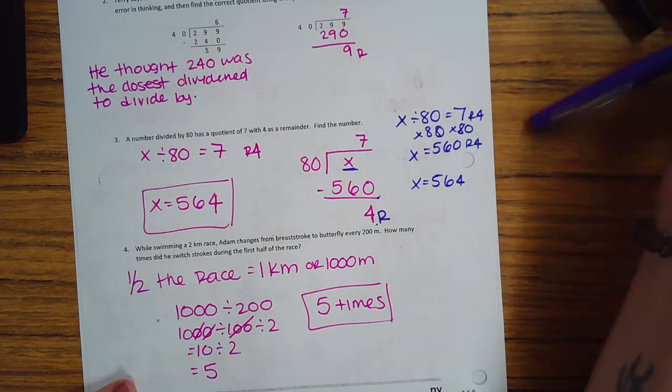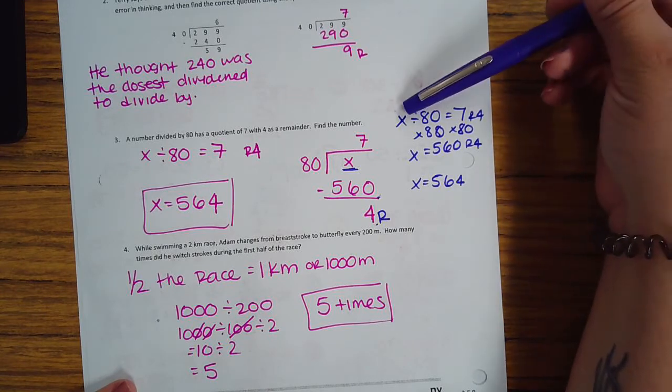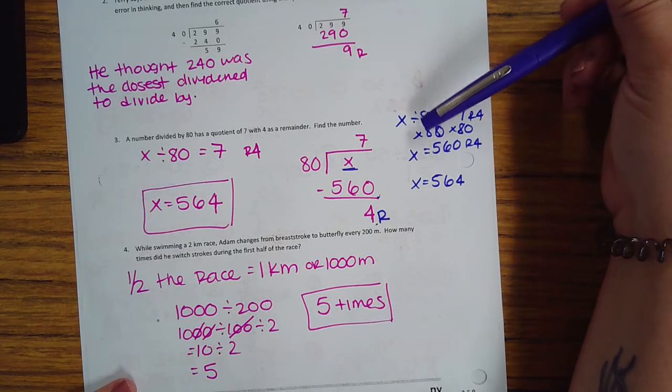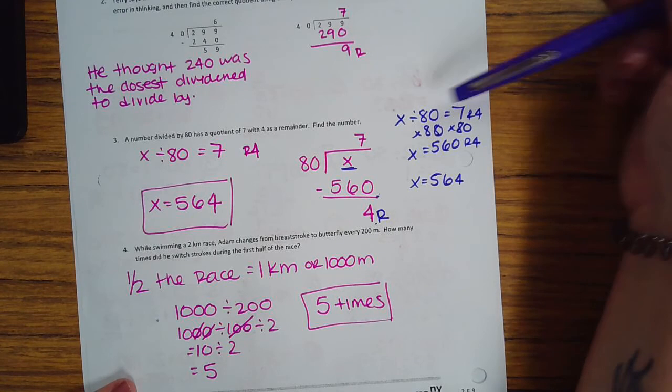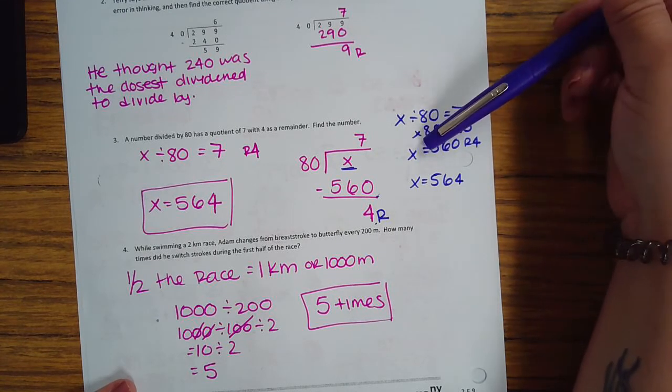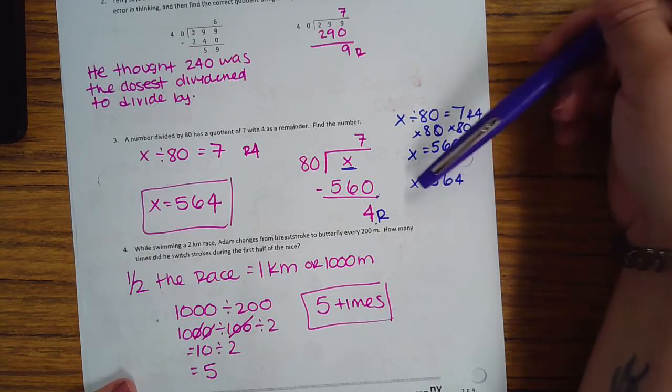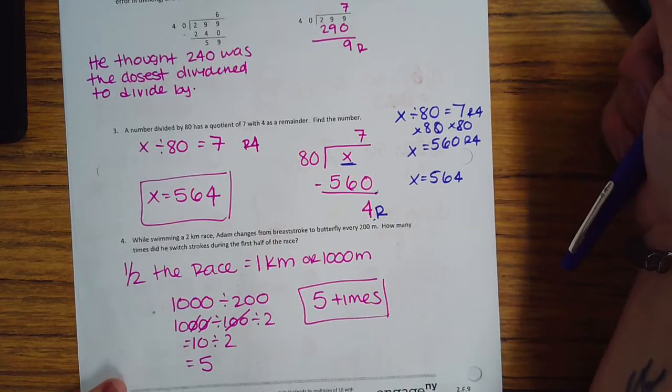Another way I can do it is if I have this original equation, X divided by 80 equals 7 with remainder of 4. I multiplied 80 on both sides to get rid of it on the left side. So I have X equals 560 with a remainder of 4. So if you add the remainder in, X equals 564.